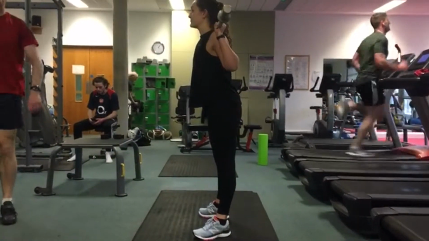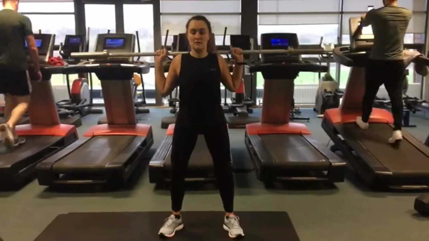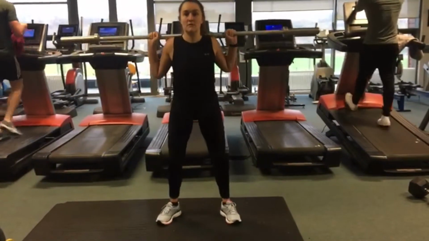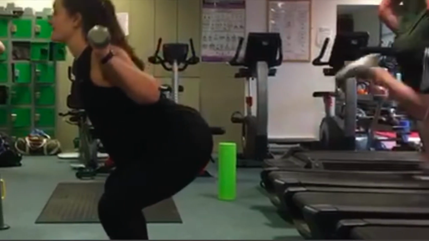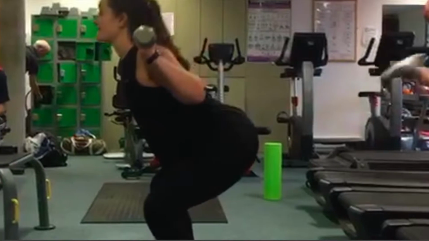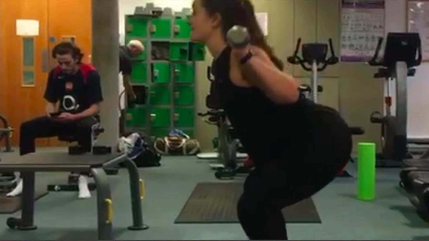From a side angle, we can see she initiates the squat by sitting back, while from a front view we can see good use of hip external rotation in driving the knees out. The forward trunk lean and inability to achieve depth may therefore be a result of some mobility issues around the hip musculature and the ankles.